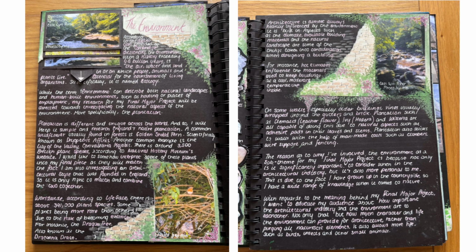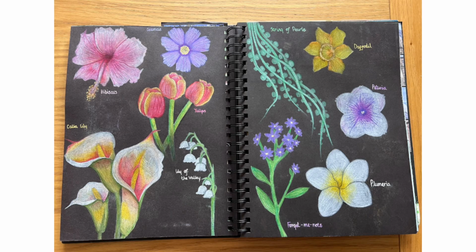After that, I began researching about the environment. I included interesting facts about the topic, whilst also including photographs I took myself to make the research more personal. I also drew some observations and sketches from memory using acrylic pencils to boost my evidence.